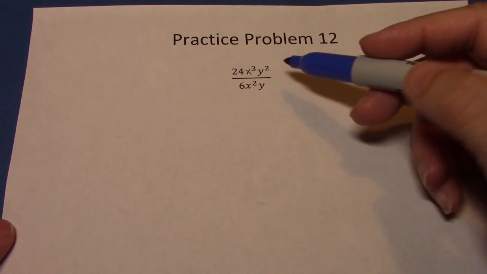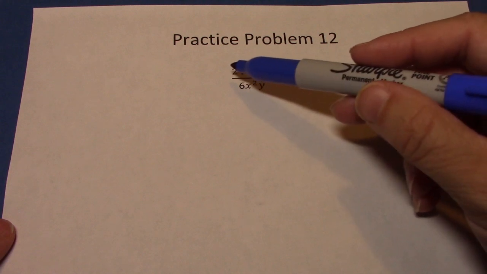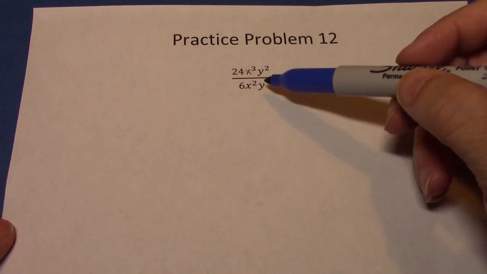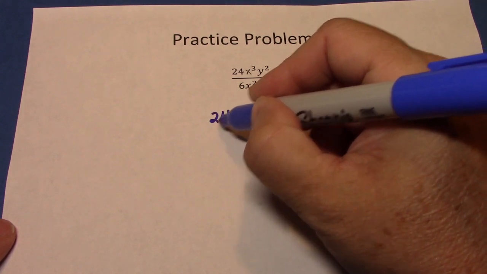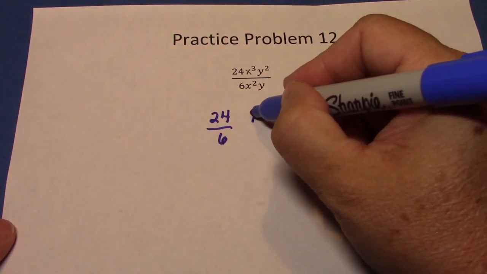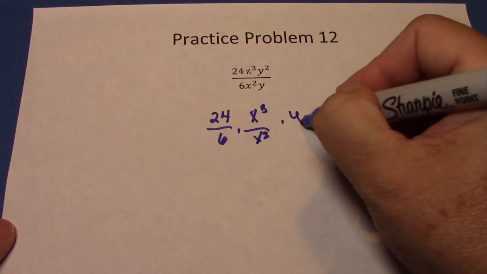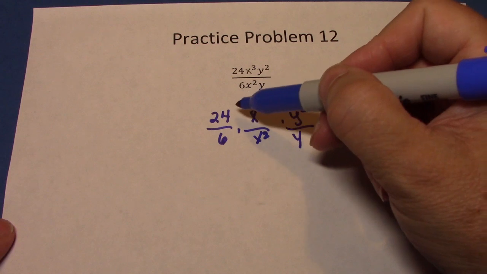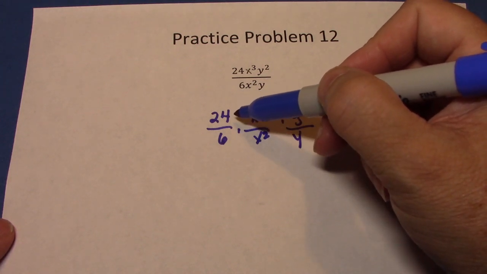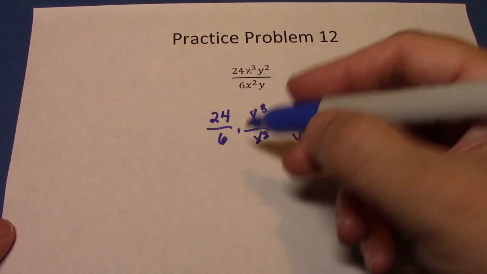In problem number 12, we have 24x cubed y squared divided by 6x squared y. So let's separate the parts of this so that we can see them more clearly. What I did is I isolated just the numerical part, the factors that are numbers, and we're left with 24 divided by 6.